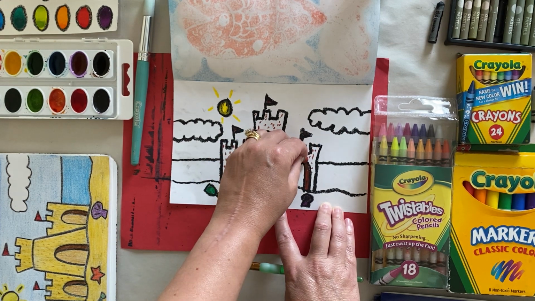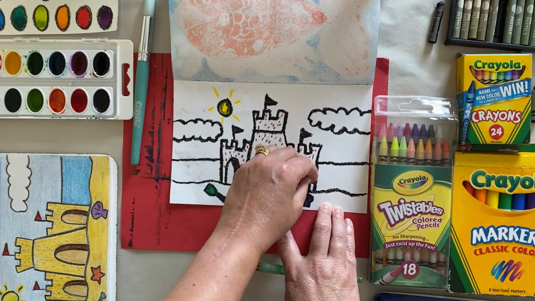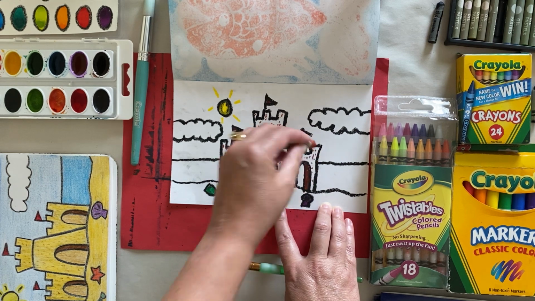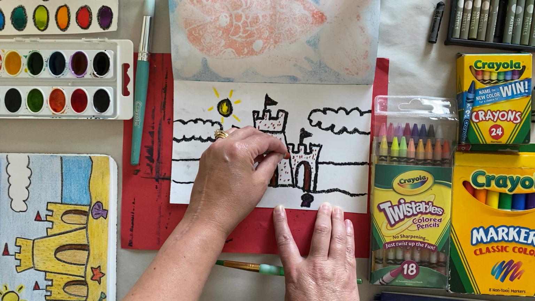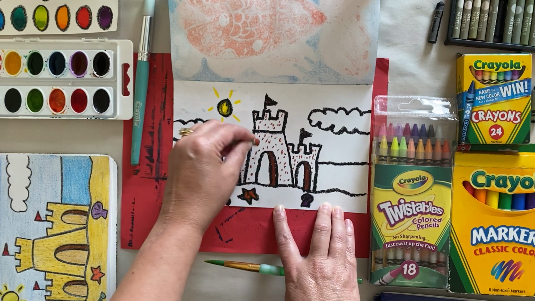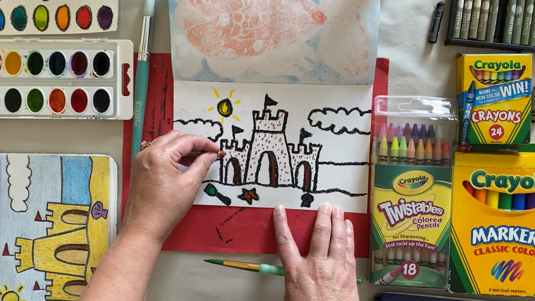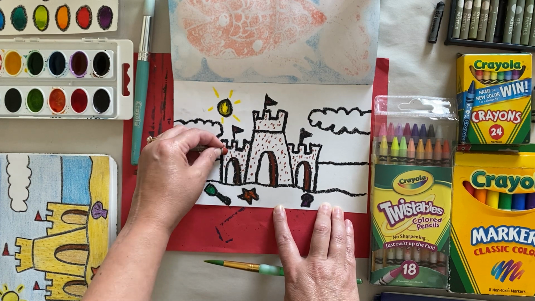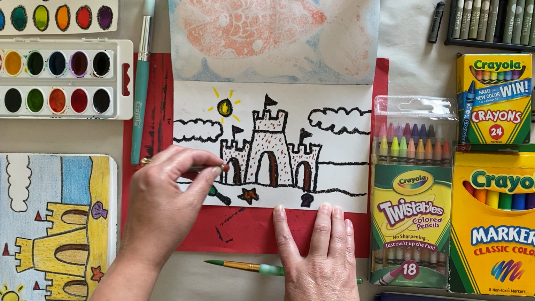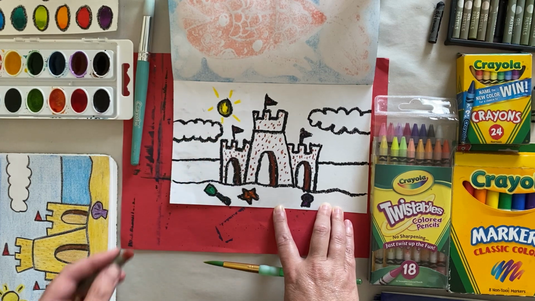Let the marker dry completely, and then you can go back on top of that dry yellow with your brown marker and make your dots with your brown marker. And you'll create the illusion of gritty sand. So you're going to give your picture what we call texture.